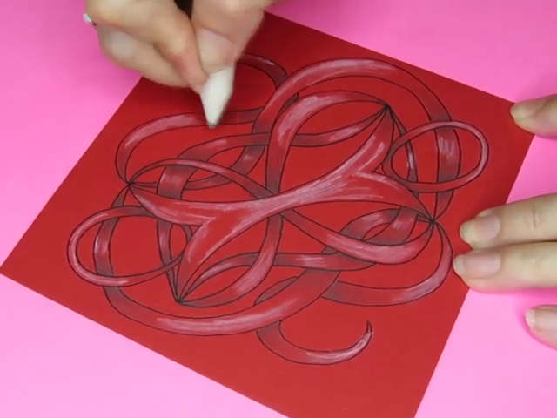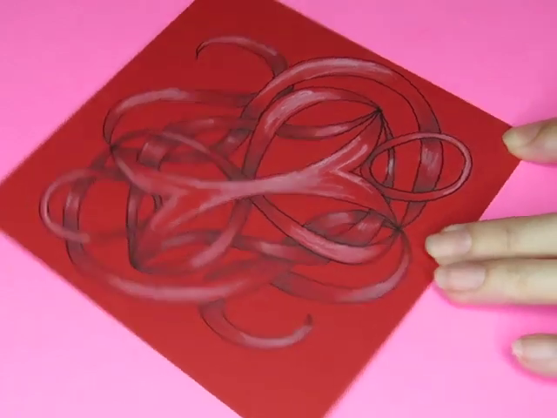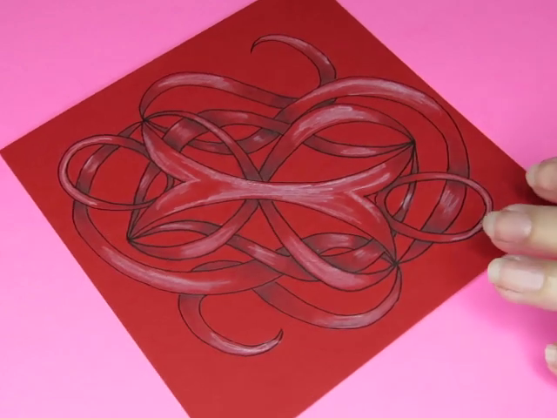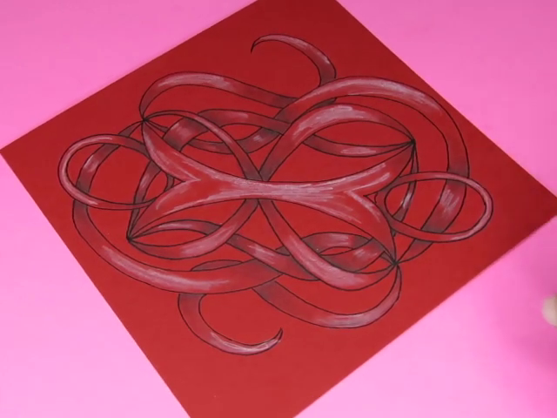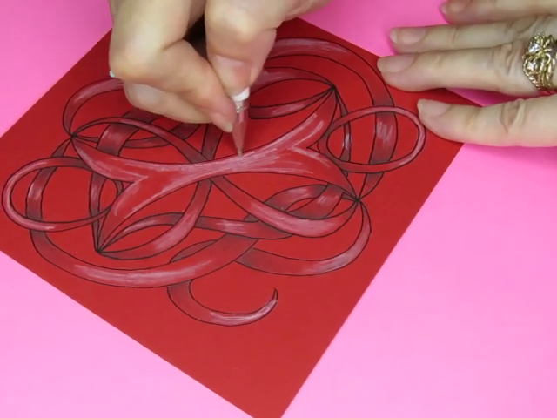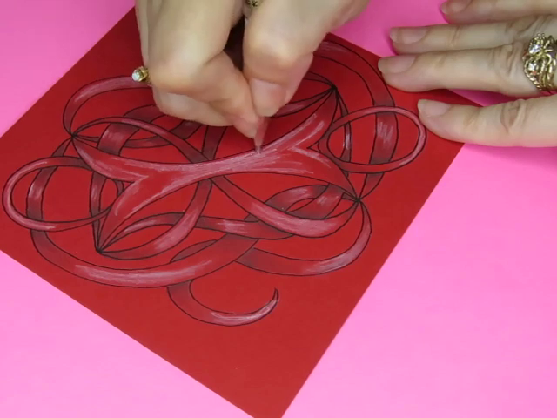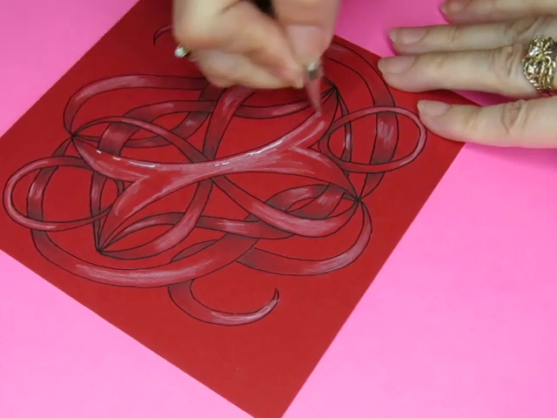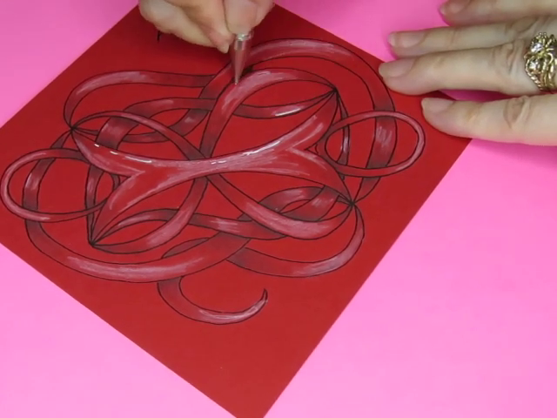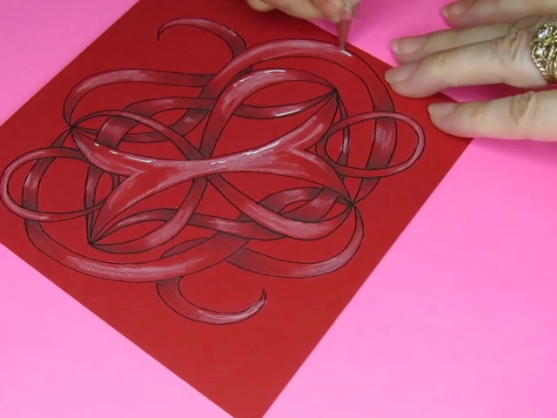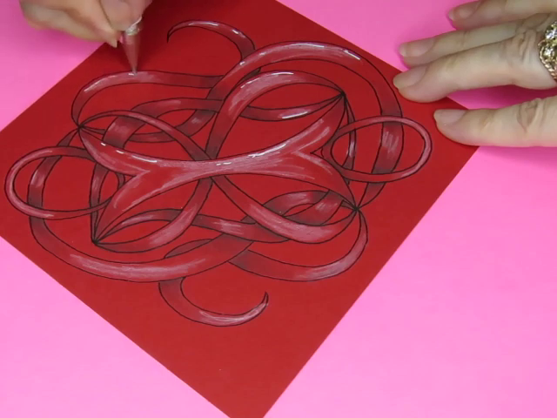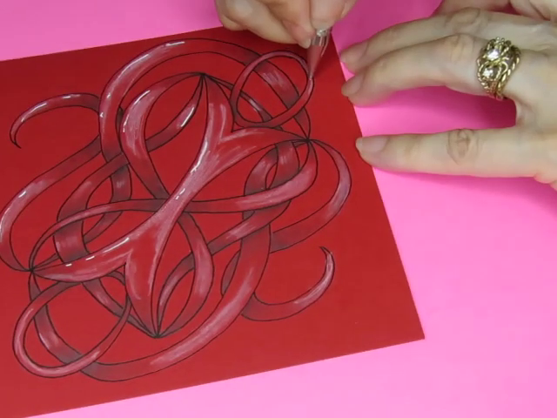And then there's going to be parts where I want super shiny, so I am going to come in with my white pen. But I'm going to start with that. And then come in with my white pen just in little spots. It's not drying. There it goes. It's not everywhere.